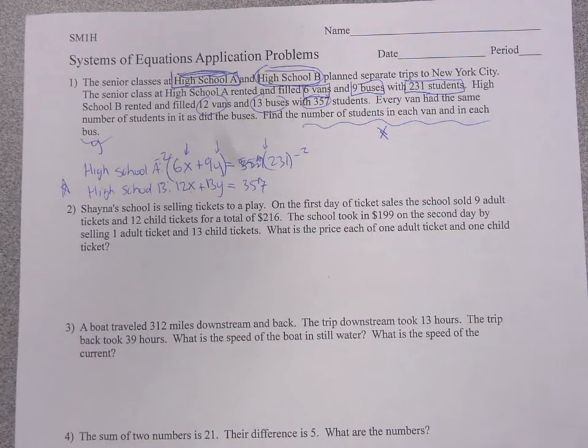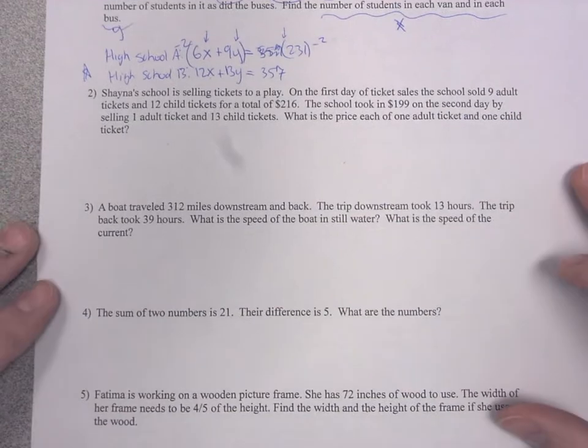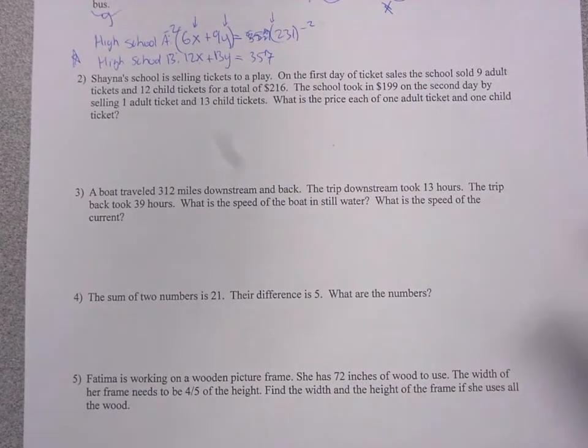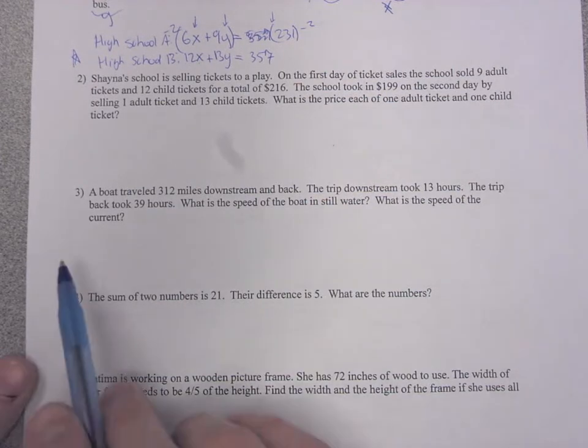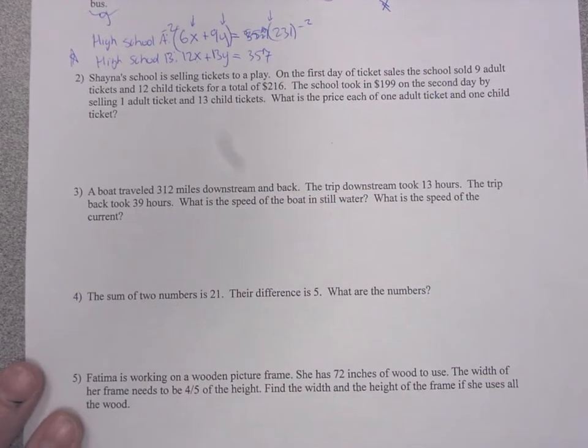Okay? Let's look at a couple other examples, a couple different types that we're going to see. Some of these are going to require a little bit of what we call inference. Inference means that there's some information that they're not telling us directly, and we need to read between the lines here. All right, let's take a look at number 3 for a second.